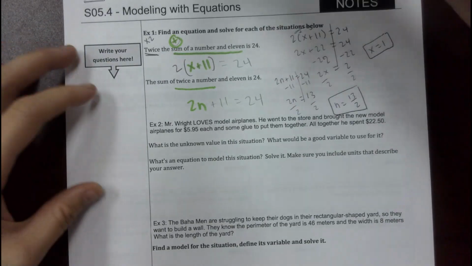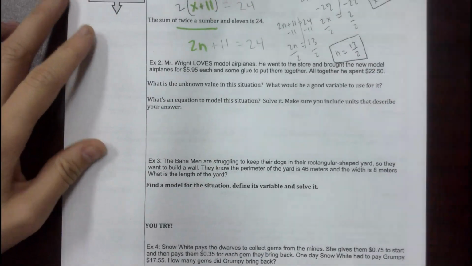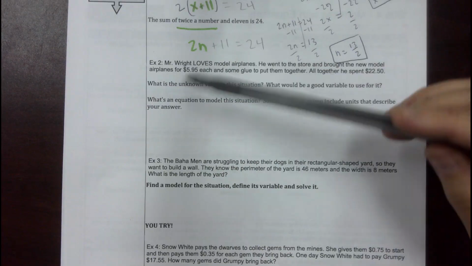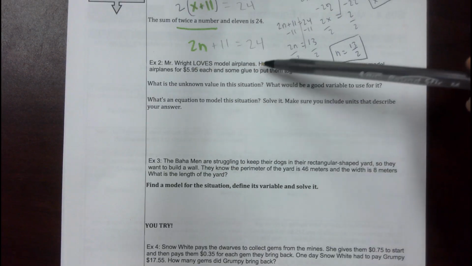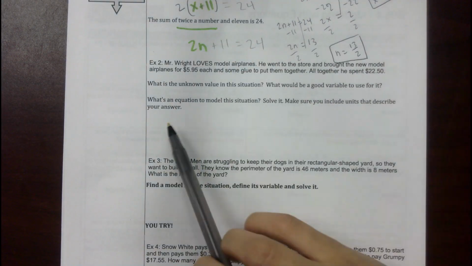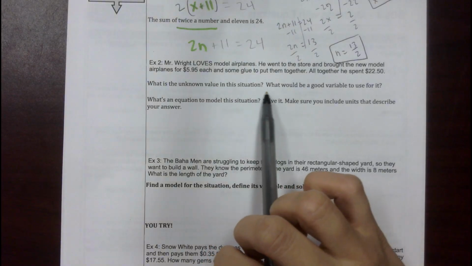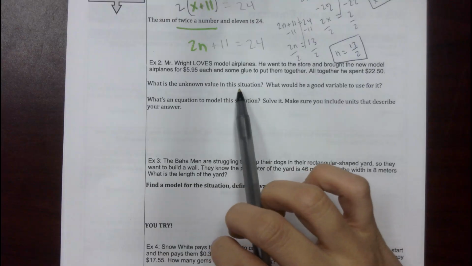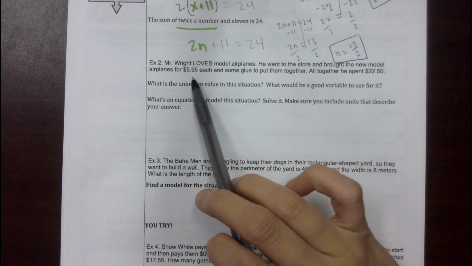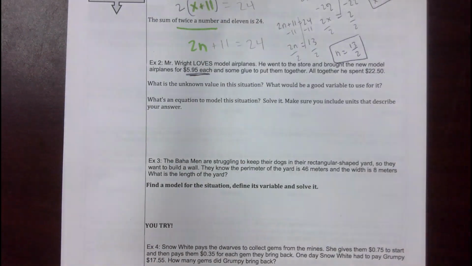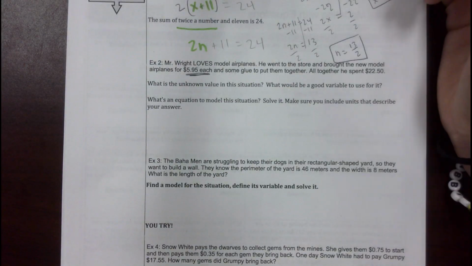All right, let's look at number 2. Mr. Wright loves model airplanes. He went to the store and bought the new model airplanes for $5.95 each and then some glue to put them together. Altogether, he spent $22.50. So what is the unknown value in this situation? So the unknown value is how many planes, right? Because it says $5.95 each. So we don't know how many planes he bought, and glue.